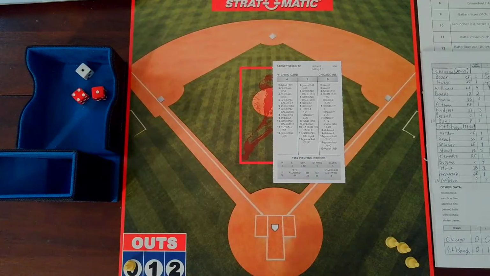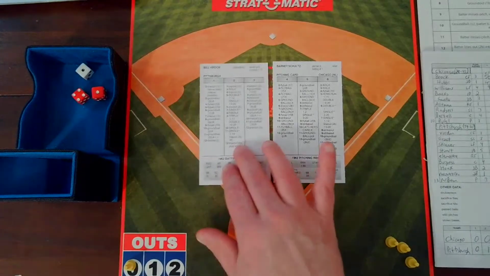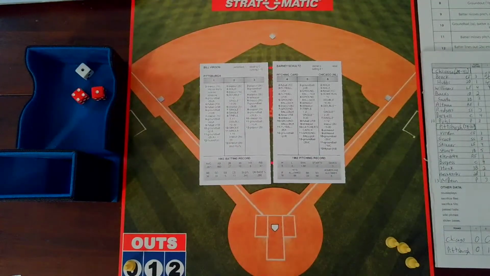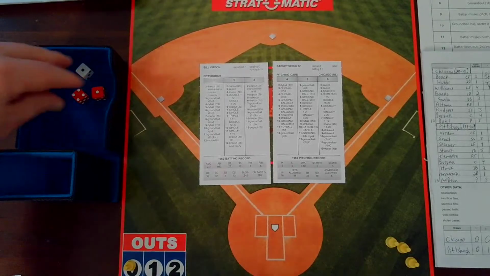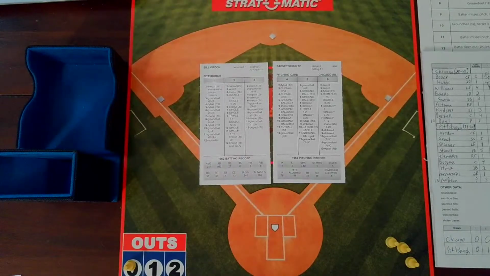Starting out with McBean. I'm sorry, no, it's not McBean. It's going to be Verdon. McBean made the last out last inning. For some reason, I didn't put it in the score sheet. I don't know why. But anyway, that's where we are. Bill Verdon.